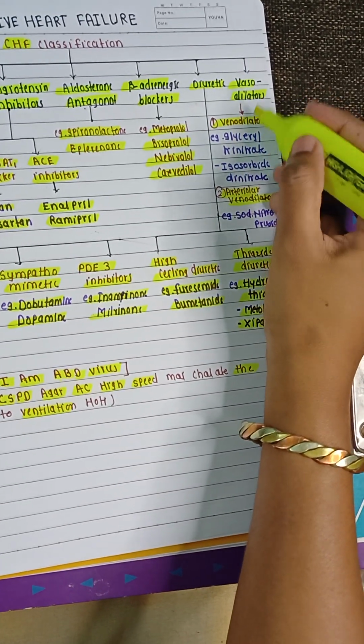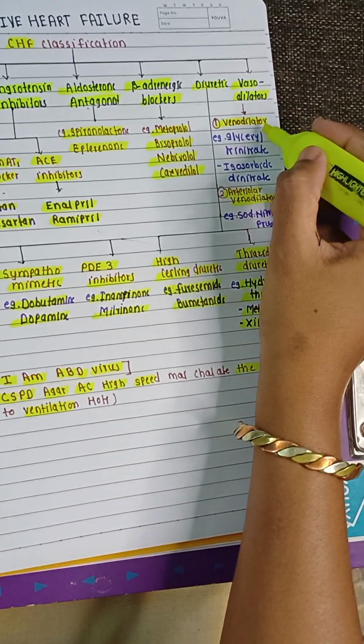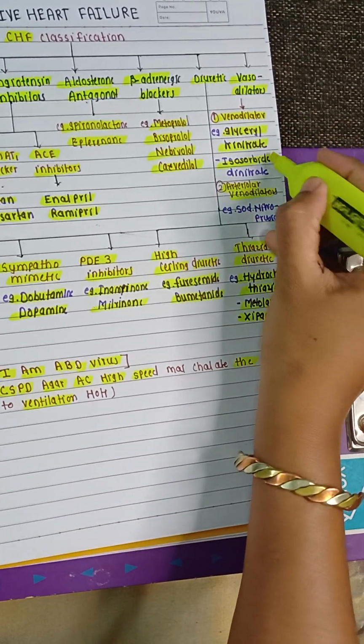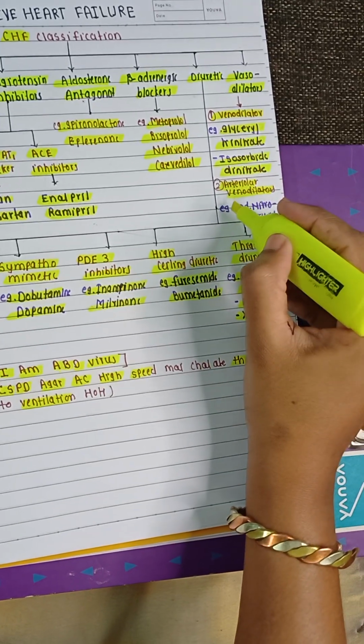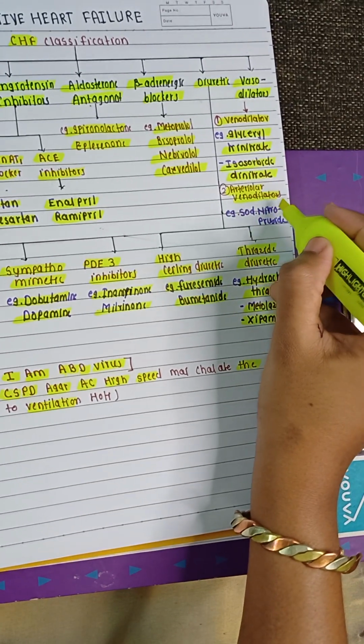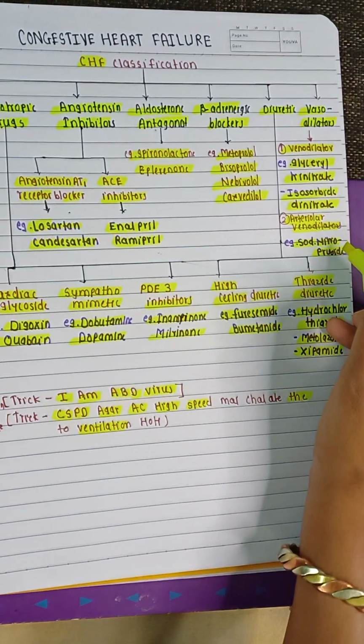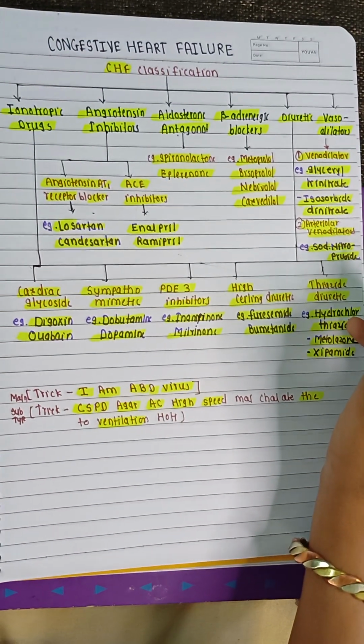Last class is the vasodilators. First is the venodilators, examples are glyceryl trinitrate, and second is isosorbide dinitrate. And for the second, arteriolar vasodilators, the example is sodium nitroprusside. Okay, this is the trick for congestive heart failure.